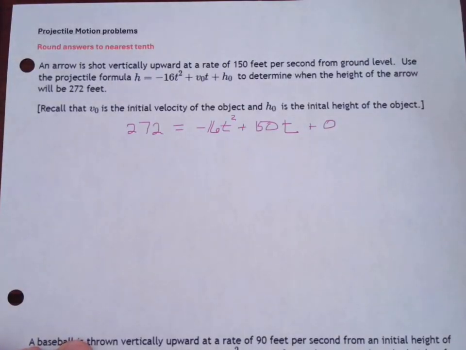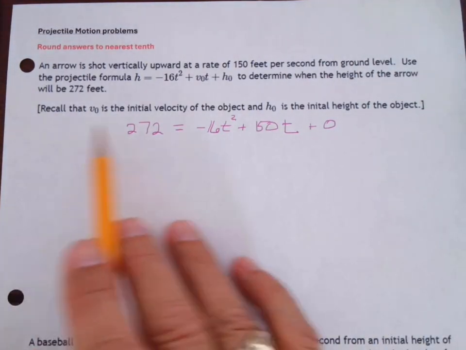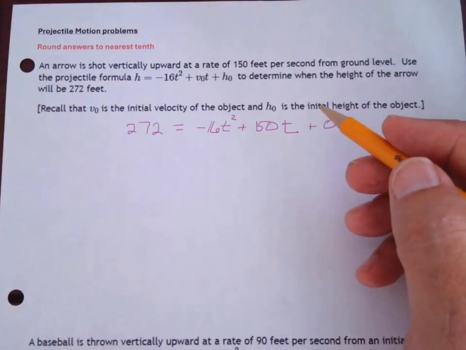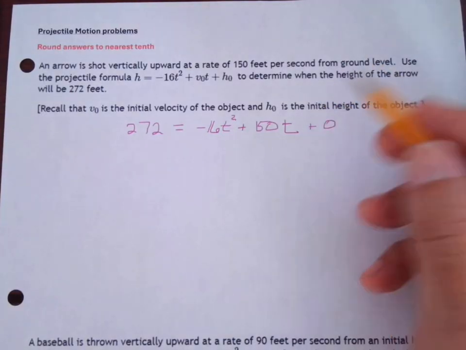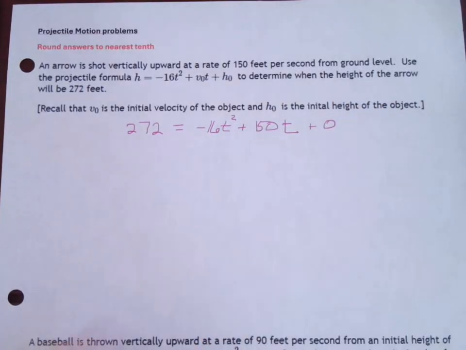Last type of problem are these projectile problems. On these, I think I cut off the instructions, but in these, they said round your answer to the nearest tenth or to the nearest hundredth. I don't know which. And so here you're going to take it all the way to a decimal number and not leave it in with a radical.